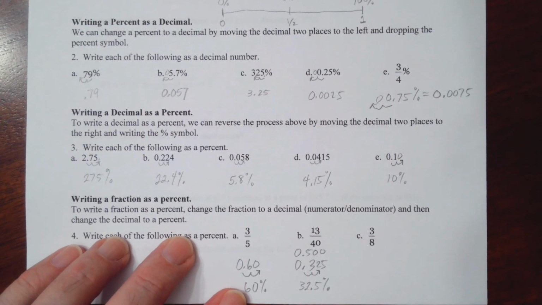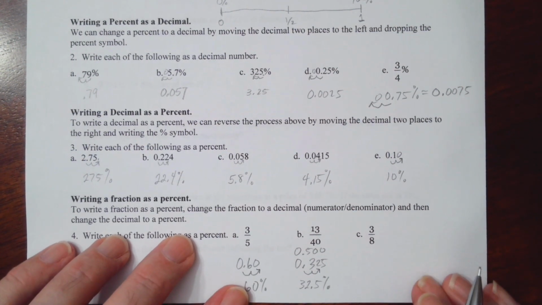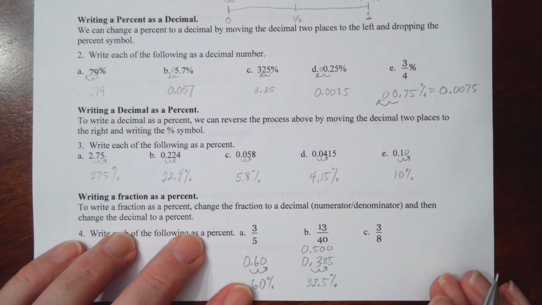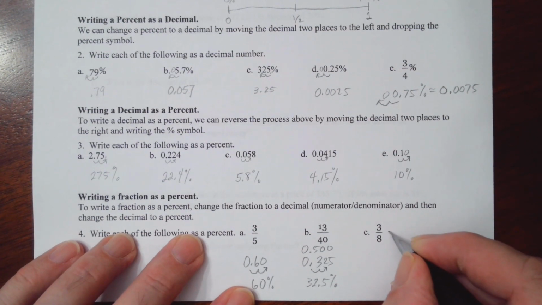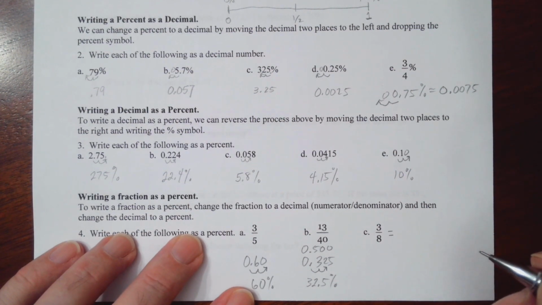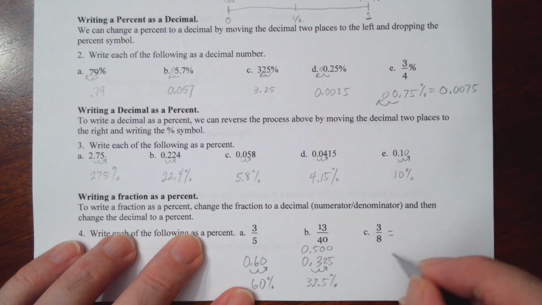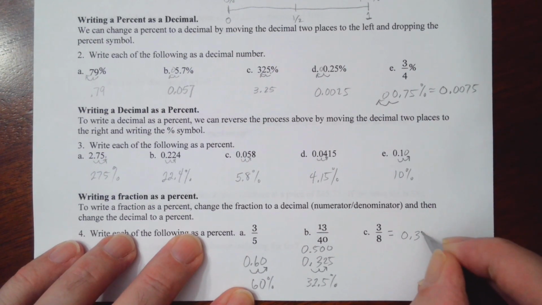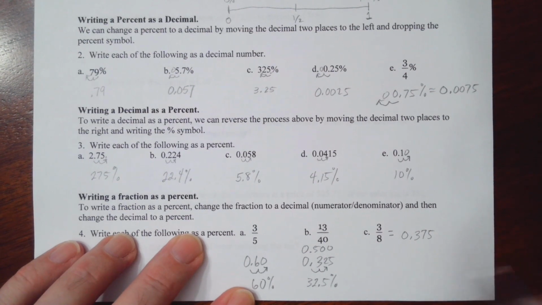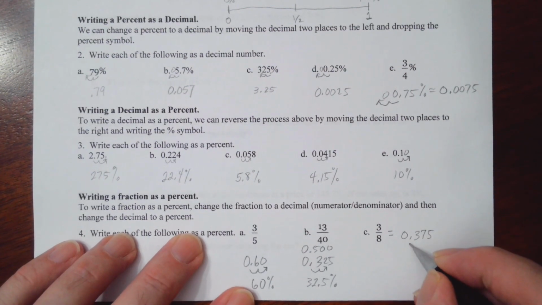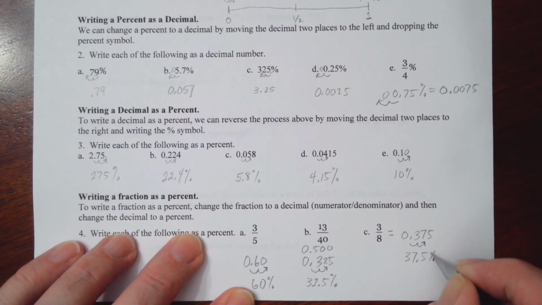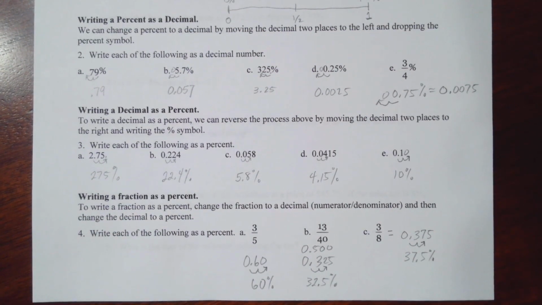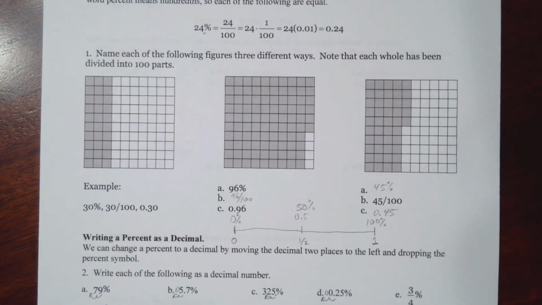less than 50%. So again, I hope this is making sense, because it's always better if you can make sense out of what you're doing, especially with fractions and percents and decimals. All right, 3/8. If you divide that, you get 0.375 or 375 thousandths. And we'll move that decimal 2 to the right, and we get 37.5%. All right, so that's the first side of my handout here.